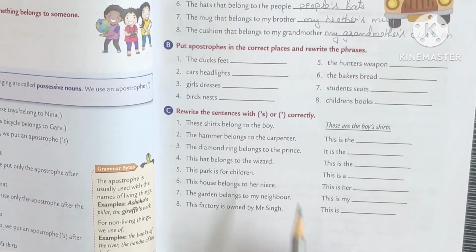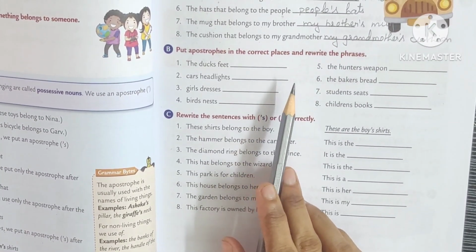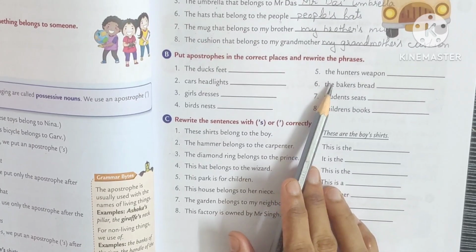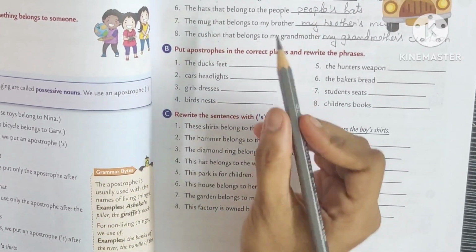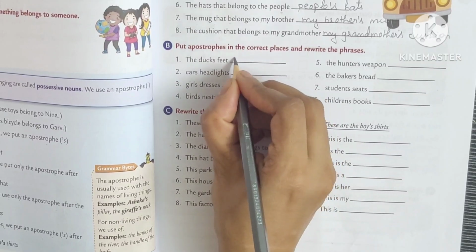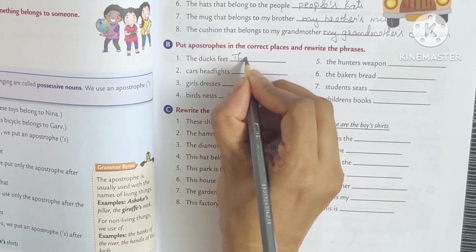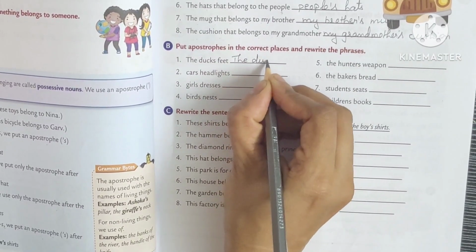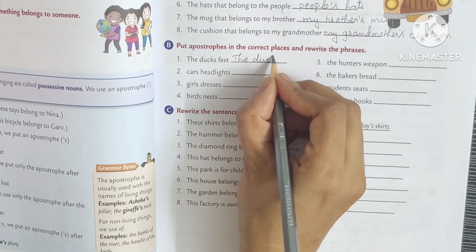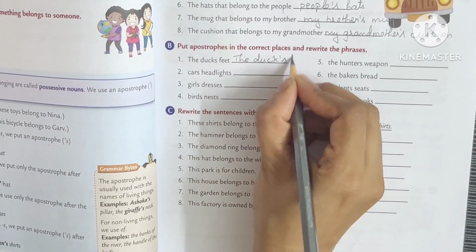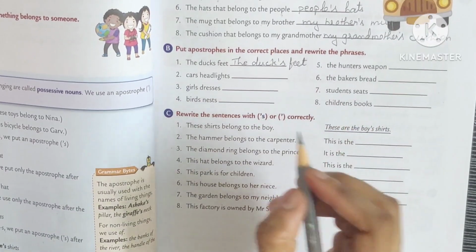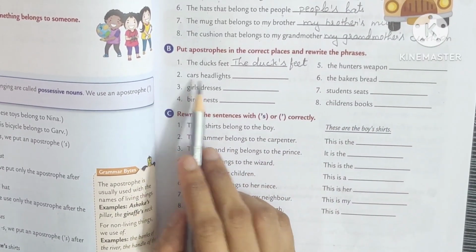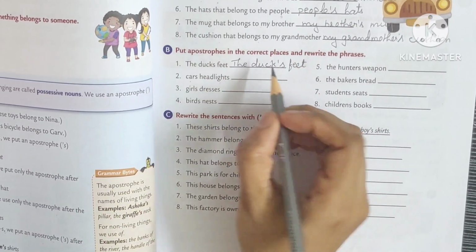put apostrophes in the correct place and rewrite the phrases. The duck's feet. After k, you have to put apostrophe s. The car's headlights.